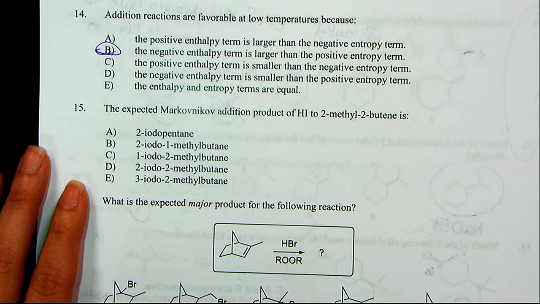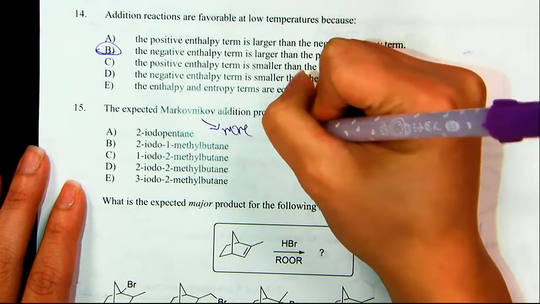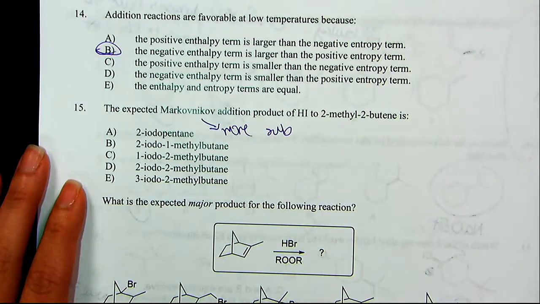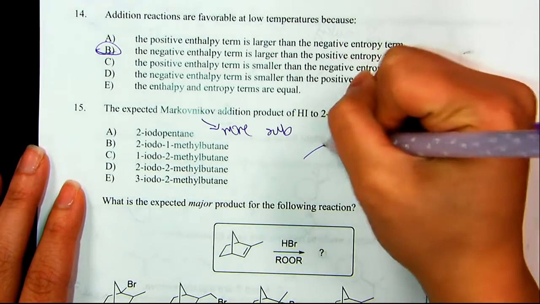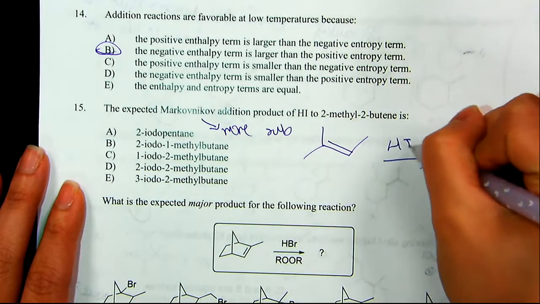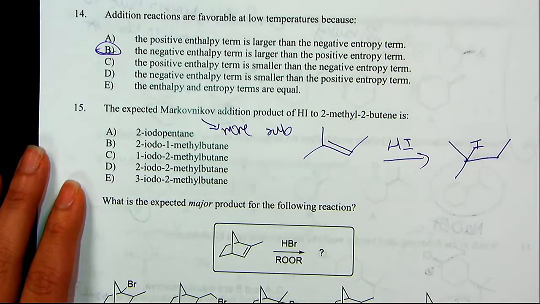Alright, number 15, the expected Markovnikov product. Markovnikov means more substituted. Addition of HI to 2-methylbutene. So 2-methylbutene looks like this. When you use HI, you should get iodine at the more substituted position. So when you make this compound, it should be D.